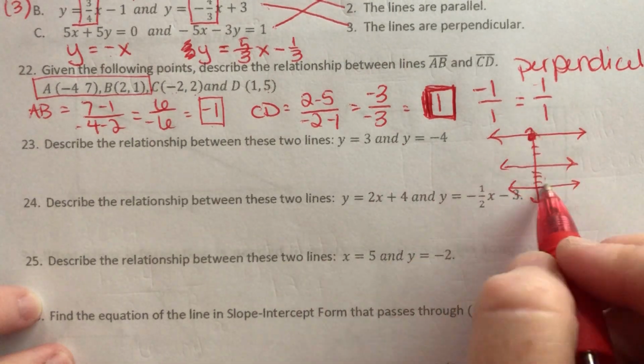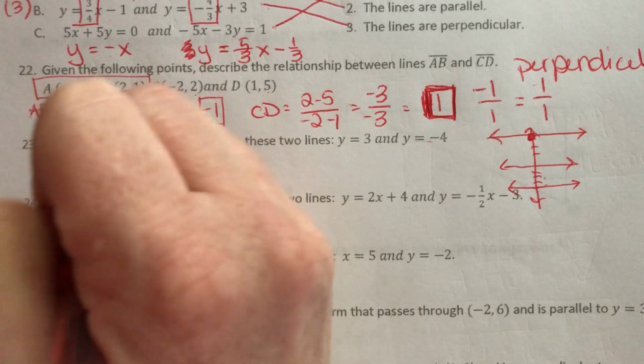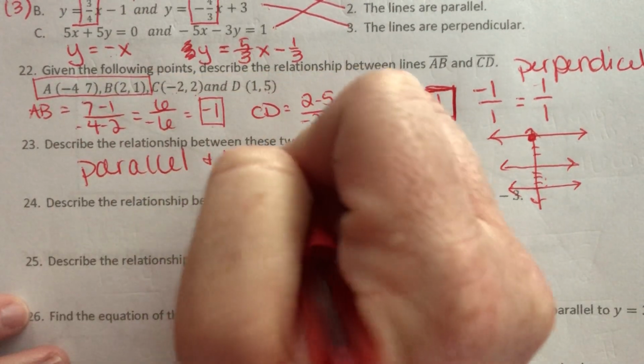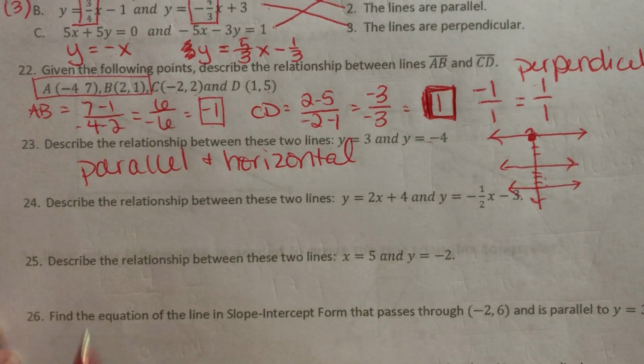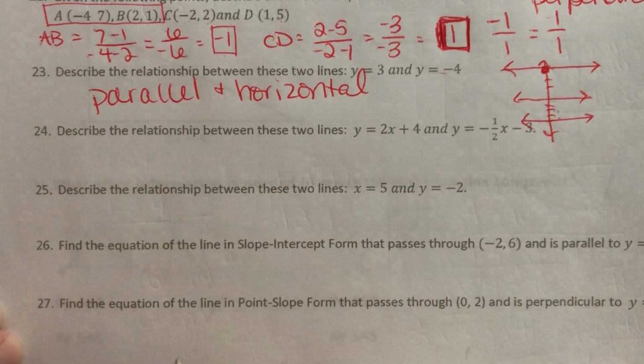So both of these lines are horizontal, which means they have the same slope, which means they are parallel. Parallel and horizontal. Easy peasy. Number 24, describe the relationship between these two lines, okay?